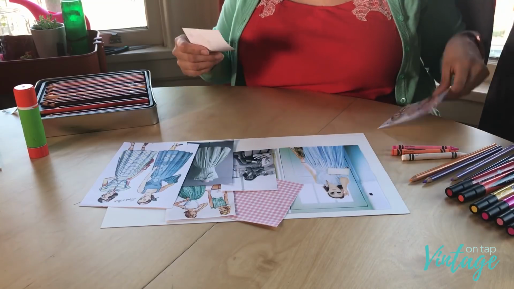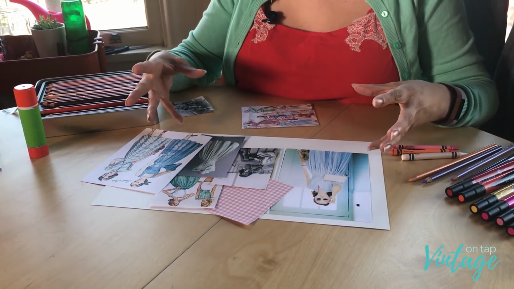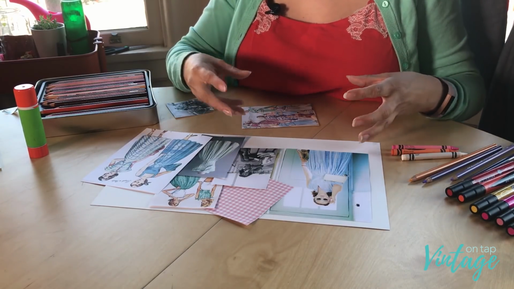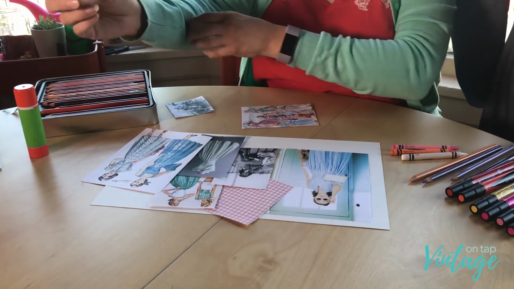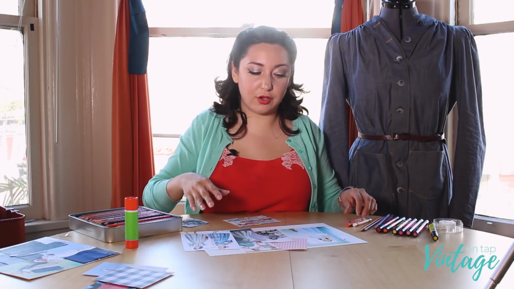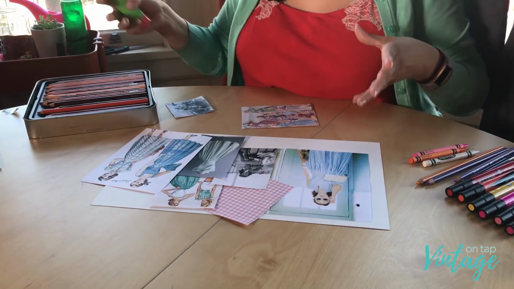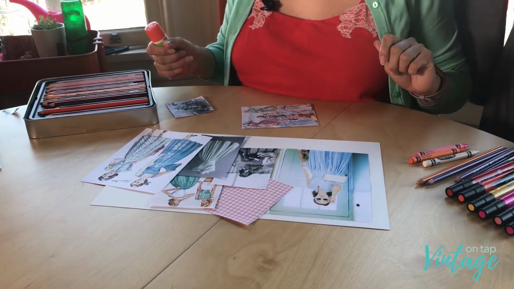Now, once you start synthesizing your images like that, you can start to see a little bit more cohesion between the colors that you're using, the fabrics that you're using, what's the silhouette that keeps popping up in the images that are coming together, right? And at that point, you can go ahead and take your glue stick, start getting everything on the page, and then start putting color on top of it.